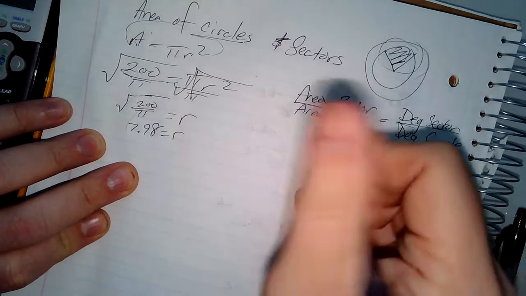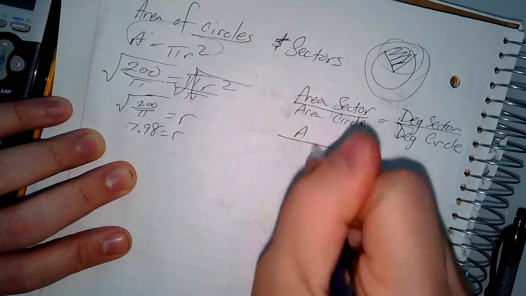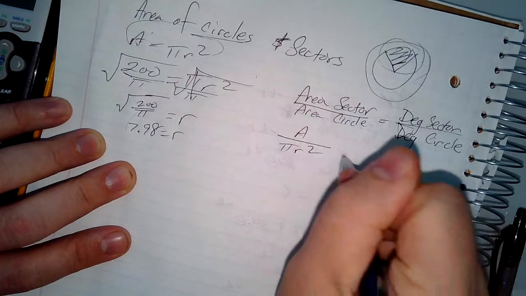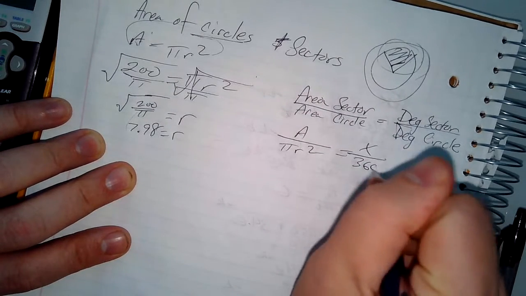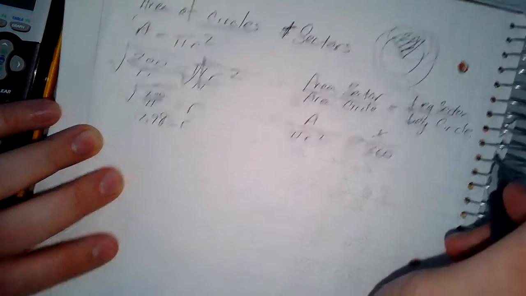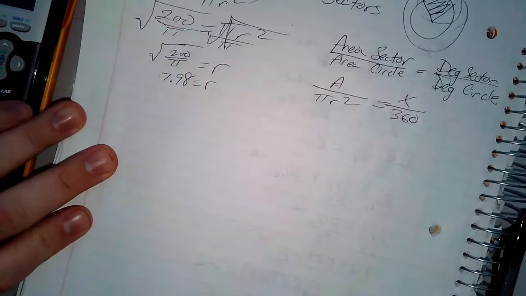So really this is the area of that sector over pi r squared, set equal to degrees of the sector over 360, right? All right, let's do some problems.